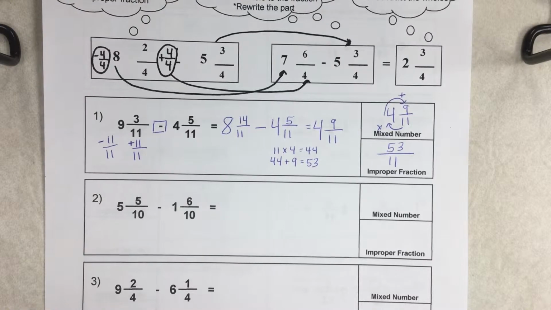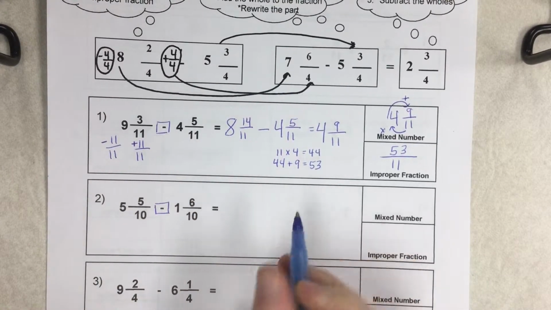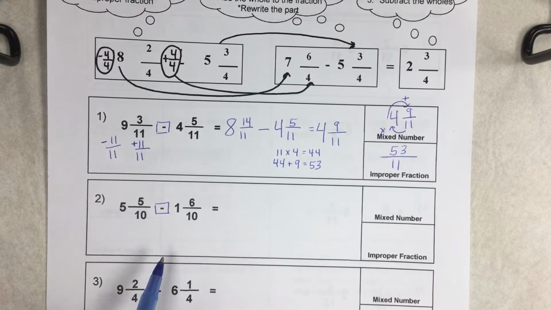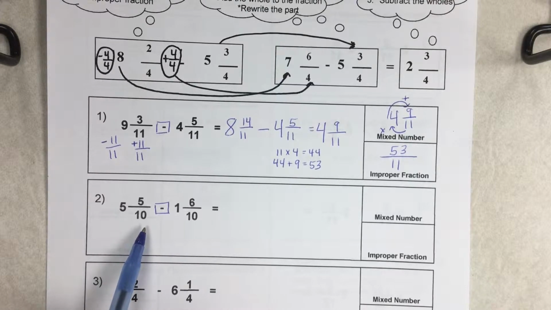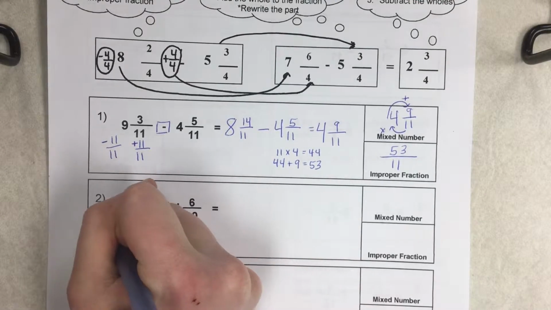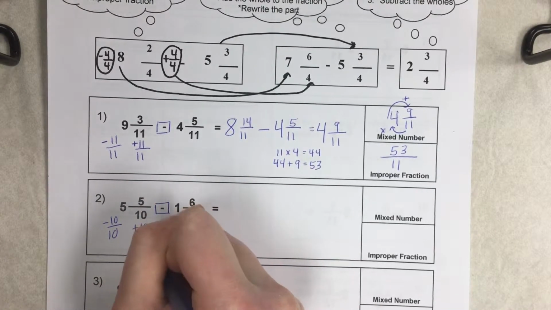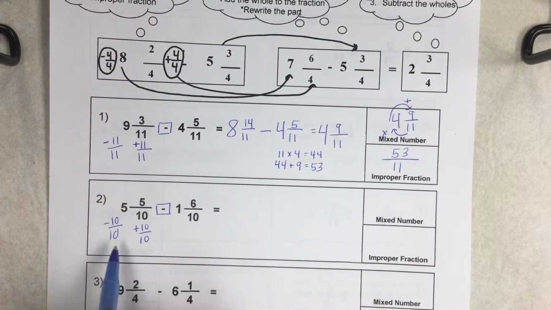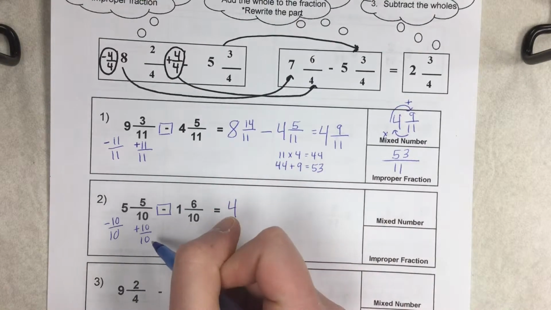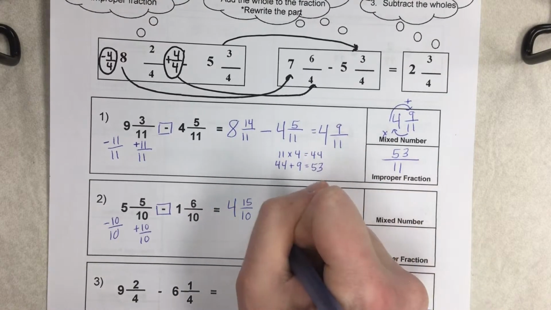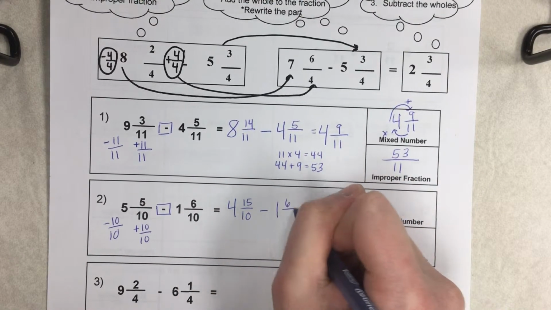Number 2. 2 5/10 minus 1 6/10. I'm subtracting. My denominators are the same. I'm going to start by subtracting the fractions. 5/10 minus 6/10. 5/10 is smaller, so I can't subtract. I'm going to need to regroup to make an improper fraction. So I'll subtract 1 whole from my 5 and add 1 whole to my fraction. To rewrite the part, 5 minus 1 whole equals 4. 5/10 plus 10/10 equals 15/10. And then my second mixed number stays the same, minus 1 6/10.